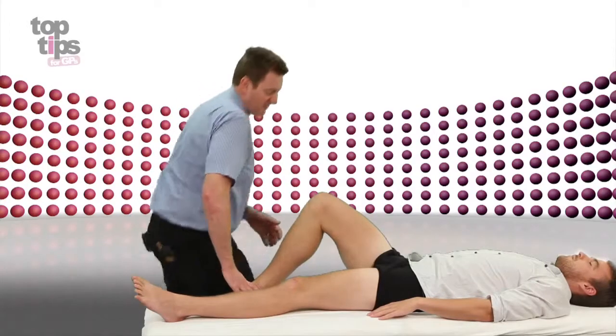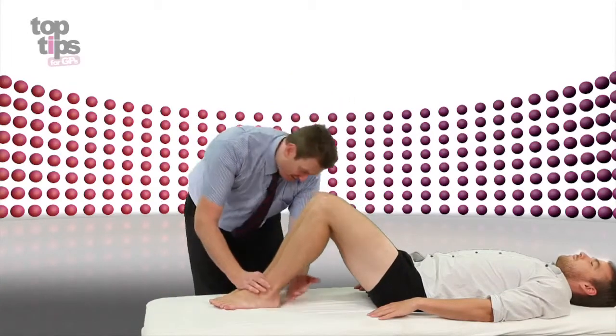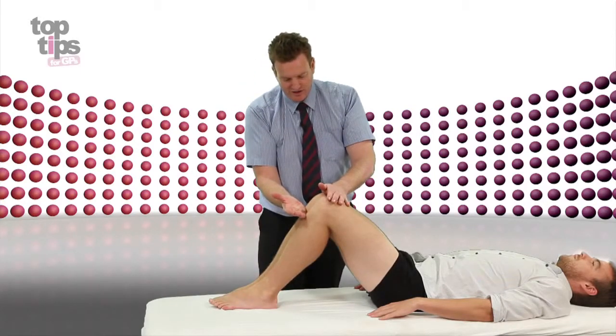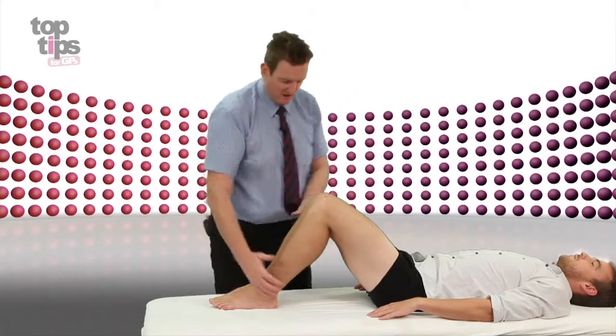To check for posterior cruciate damage, one needs to check for a posterior sag sign by placing the heels together and ensuring that the tibial tubercles are in a straight line. If one side has fallen back, it would suggest a PCL injury.